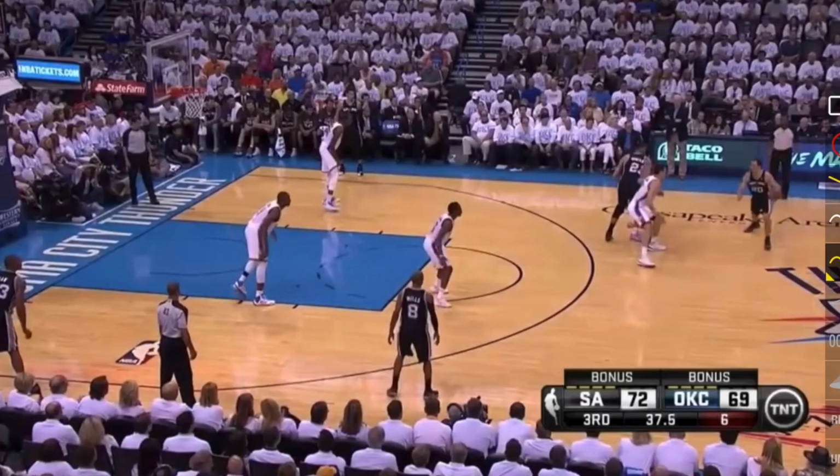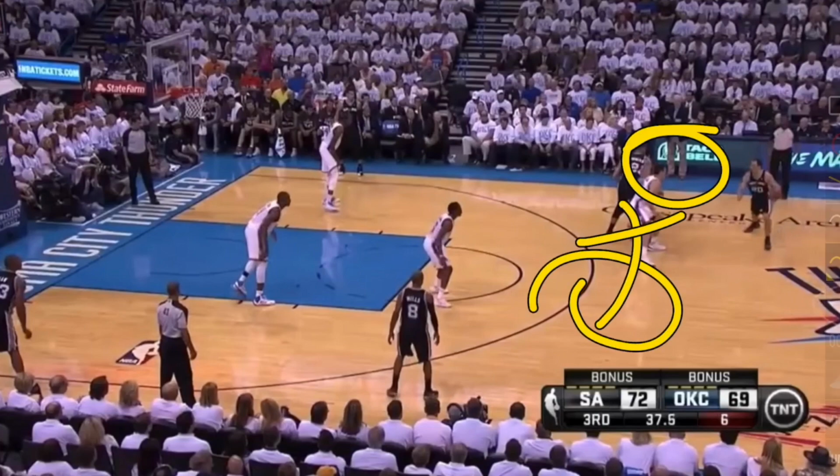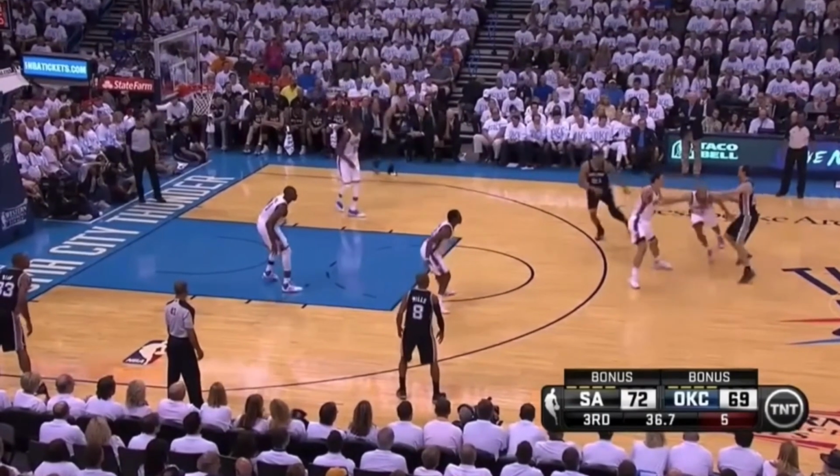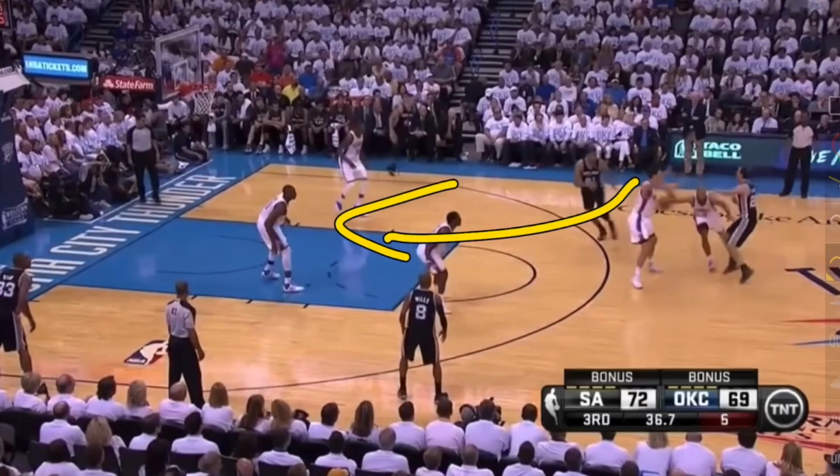We now have a 5-out offense, and Ginobili was starting with the ball up here, and then we had Tim Duncan over here, and he's setting that screen. From there, Tim Duncan rolls towards the basket.